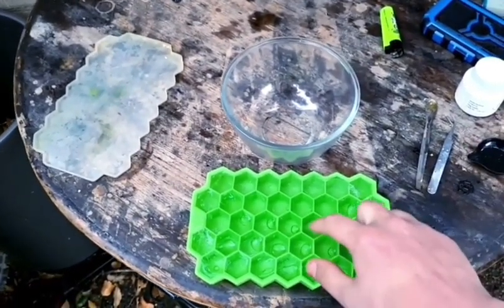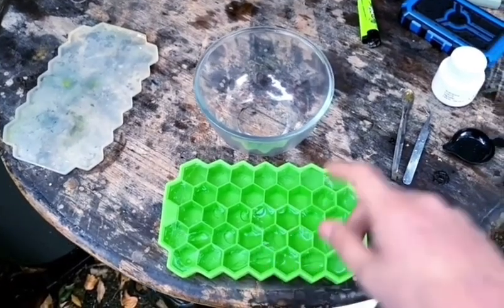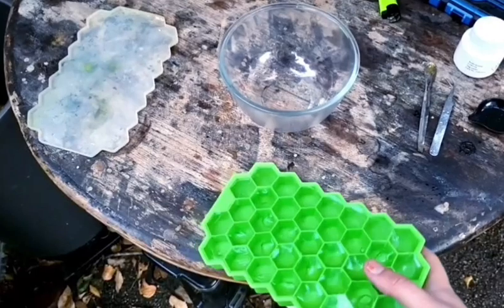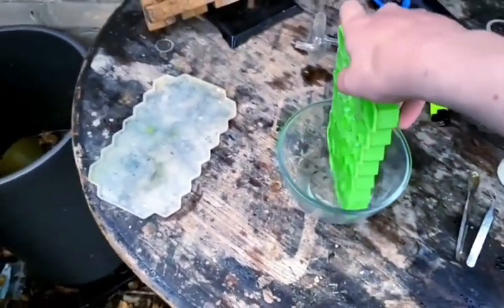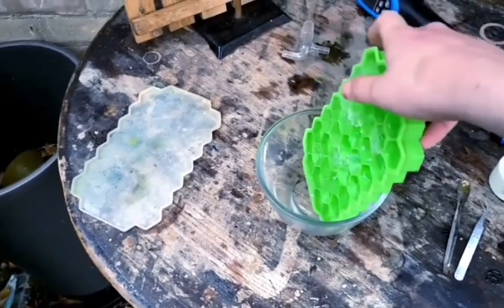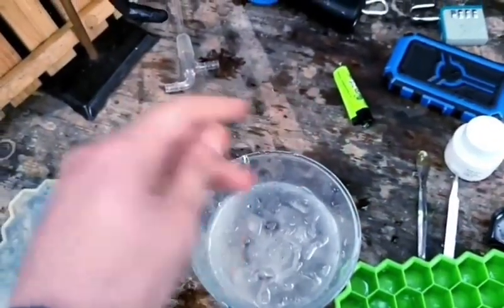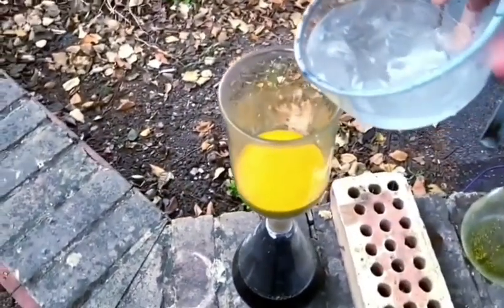This is kind of like not very frozen ice cubes, but it's going to be cold. So if I can get that into here, plus the ice. Giving this a water washing.